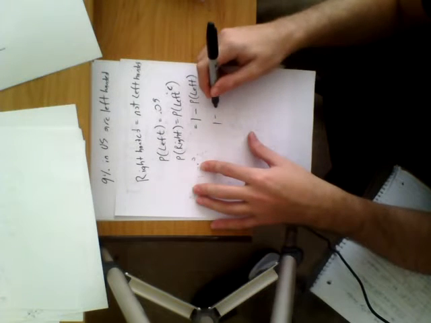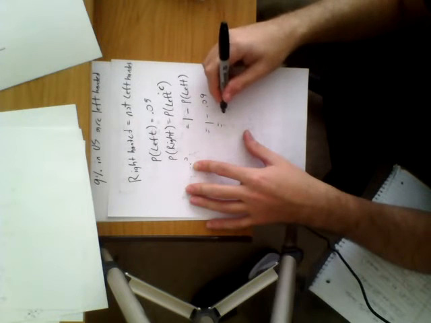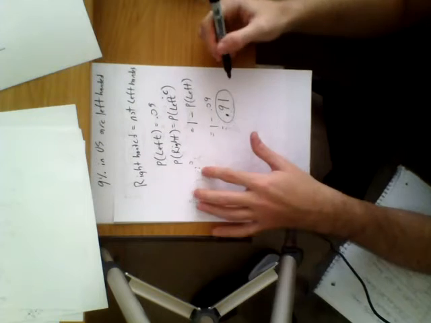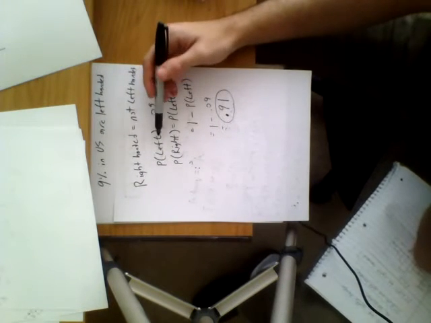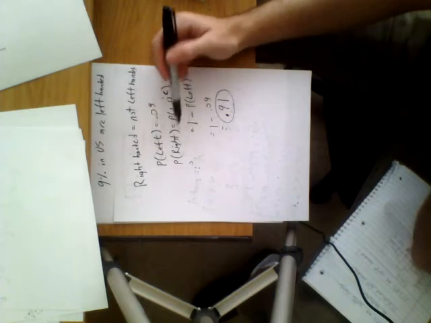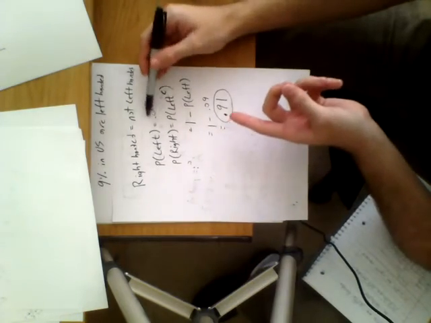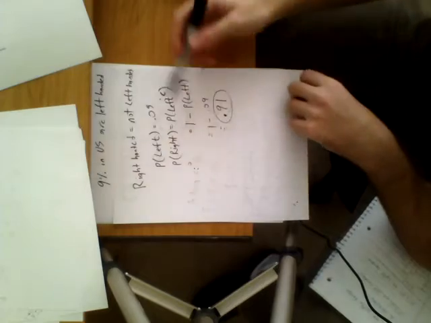So 1 minus 0.09, which is 0.91. So it's just as simple as, well, these things are disjoint. They add up to 1. So if I want to find the other one, I just take 1 and subtract off this guy. Right? This is the complement rule. So I see that the probability of being right-handed is 0.91.